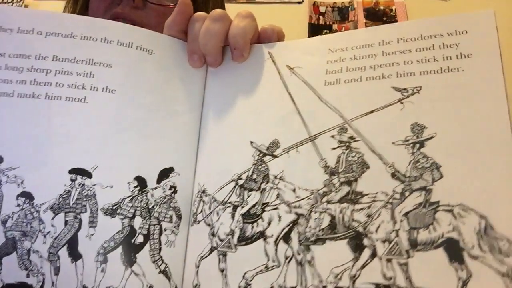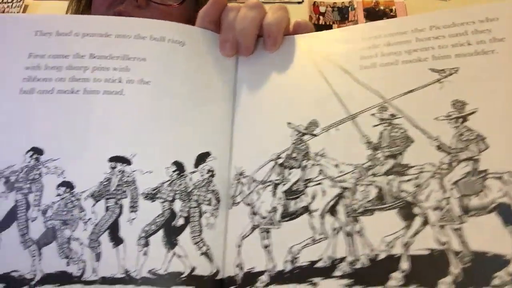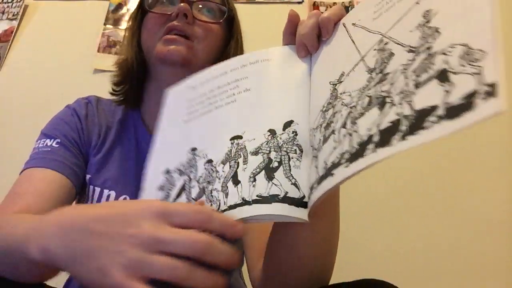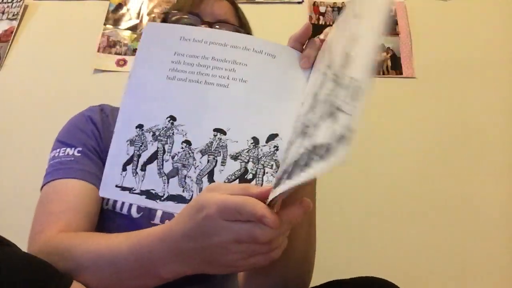So here's the parade of everybody coming in to see Ferdinand in the bullfight.